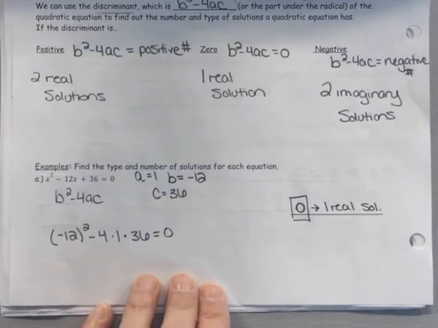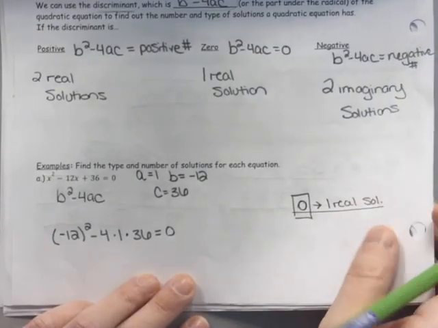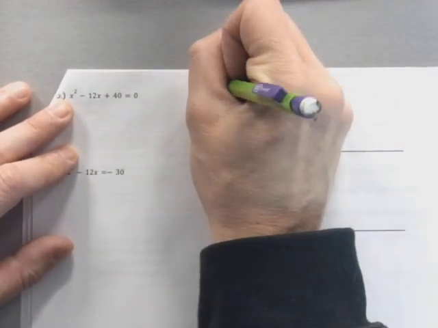No, let's just put one real solution. Like I said, if you want to abbreviate, I'm okay with that. All right, let's flip. We're going to do 2 more. Same thing, nothing different. So again, I'm going to write myself a reminder.